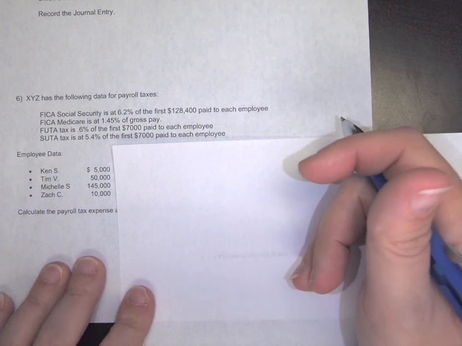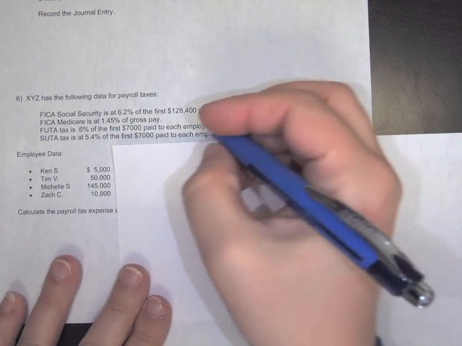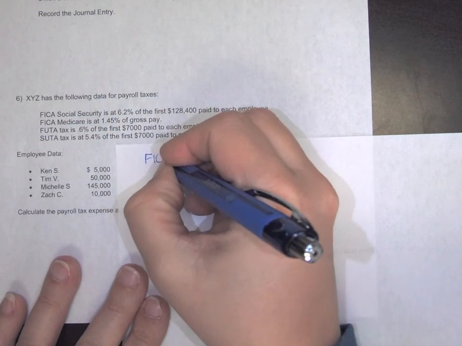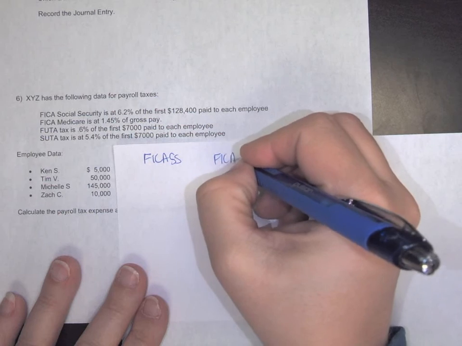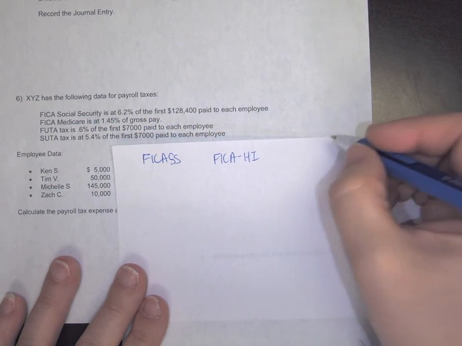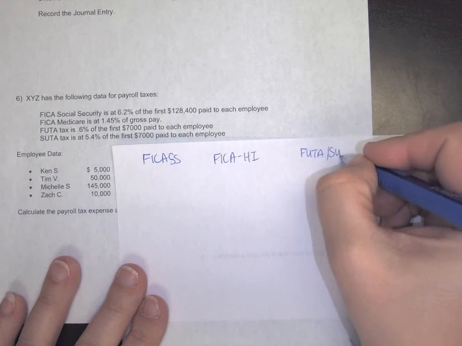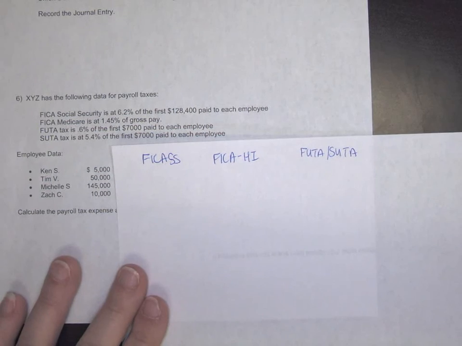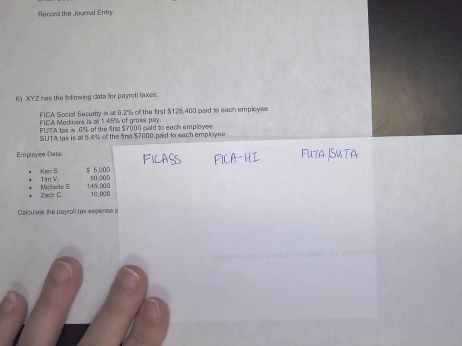I'll look at everybody's data and see how much they actually make. We are going to be looking at an amount for FICA Social Security. We are going to be looking at our FICA HI, which is our Medicare or health insurance. We will also look at FUTA and SUTA. Now for FUTA and SUTA, since they are capped at the same amount of $7,000, I am just going to come up with one total for those different amounts.